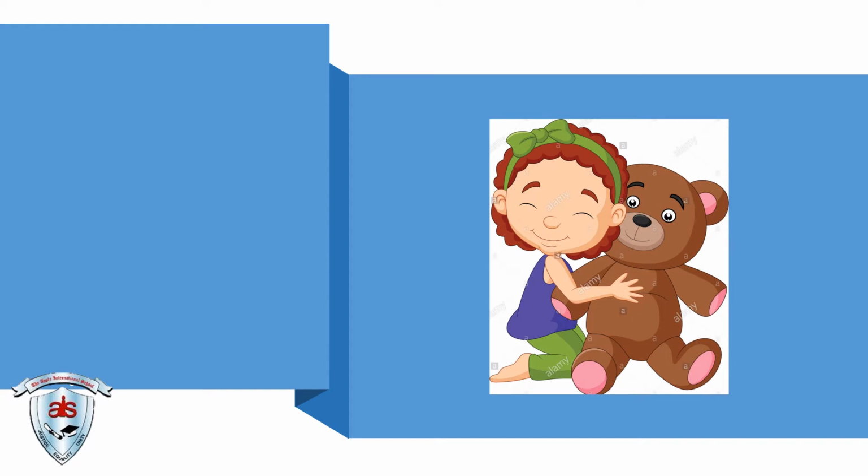And look at this girl. She is feeling very happy and cozy because her teddy bear is very fluffy and it is very soft. How we can say it is soft or hard? Yes, because we can use our sense of touch to feel the textures, right? Can you all take your teddy bear and touch it? How do you feel?